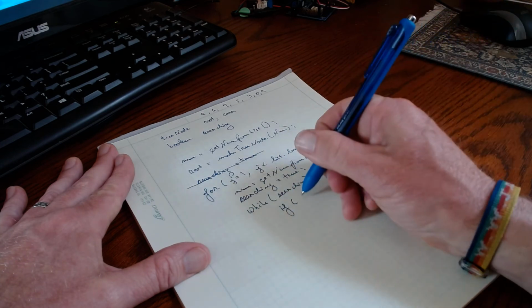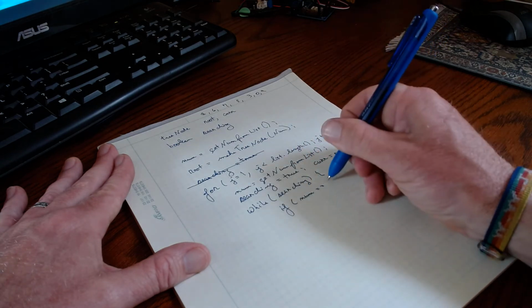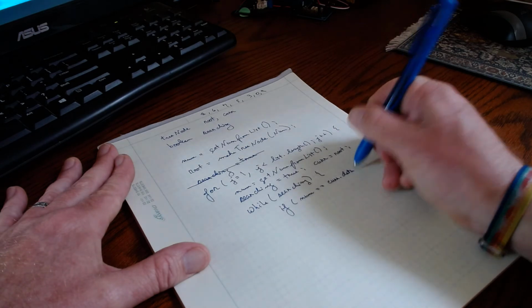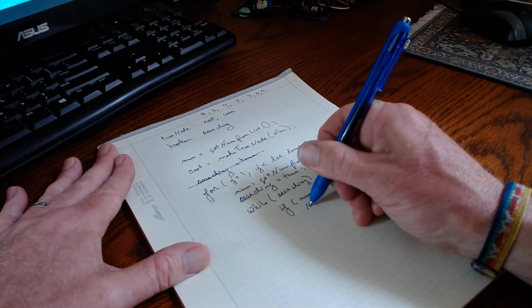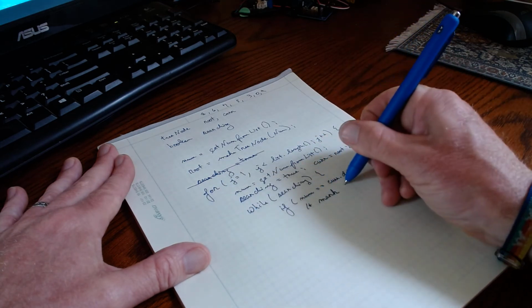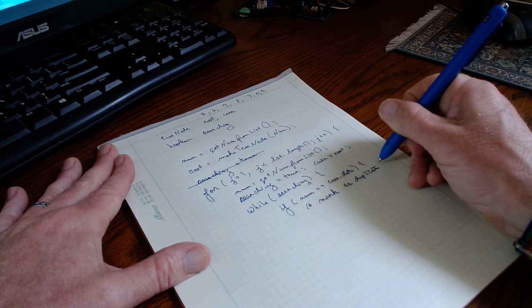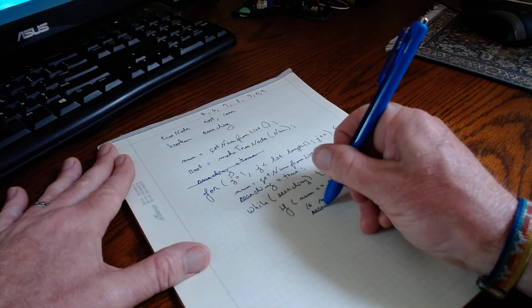If num is equal to cur.data, I'm just going to put a comment here. Mark as duplicate. Now I'm going to turn the search off.